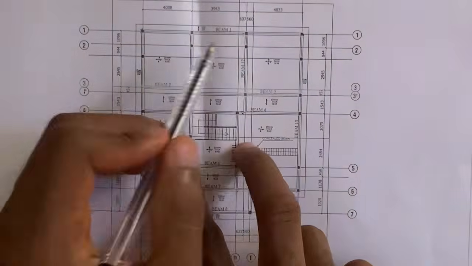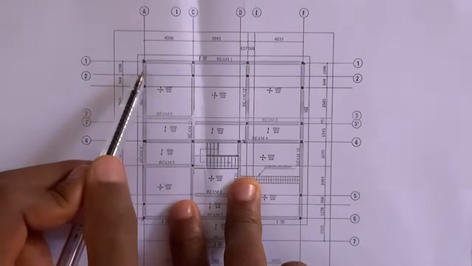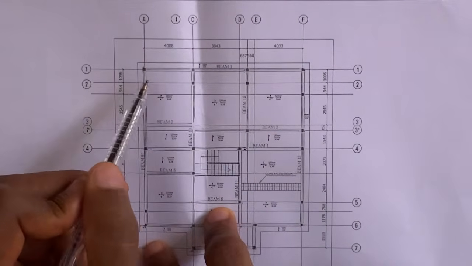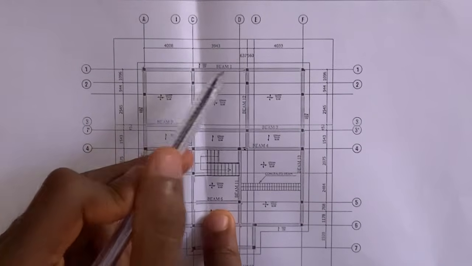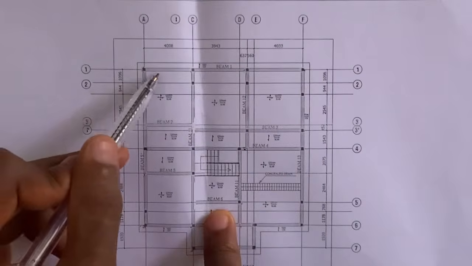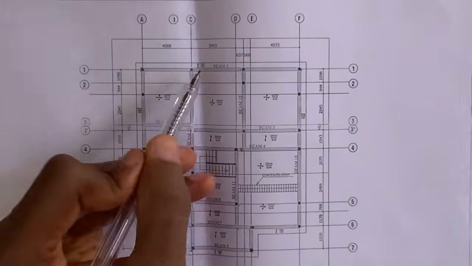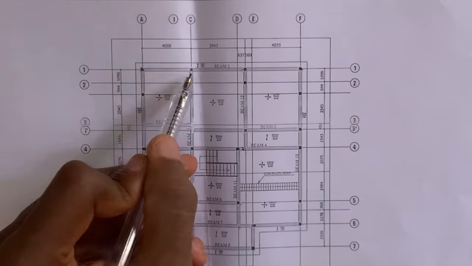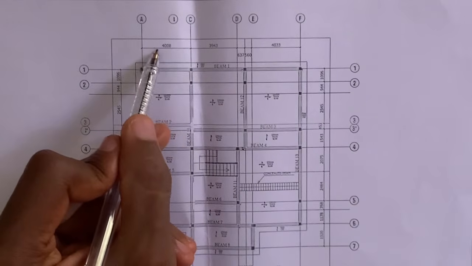Now you can see that this is beam 1, from this point here down to this point. You can see how many columns are intersecting B1. This is 1, 2, 3, 4. So beam 1 intersects 4 columns. Now from this point, that's the center dimension, from the first column down to the second column is 4008.